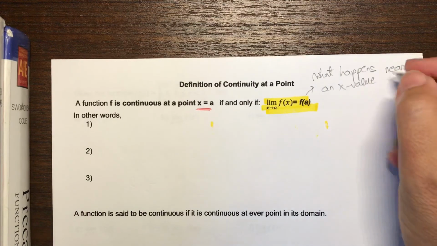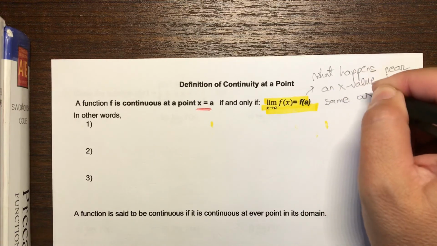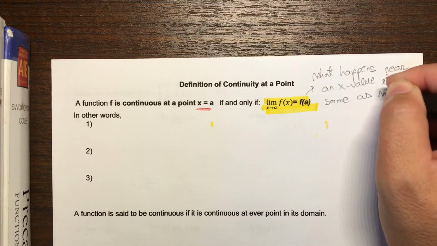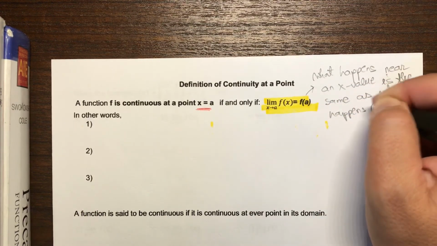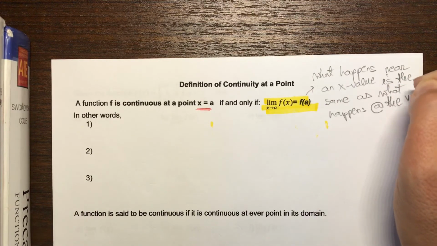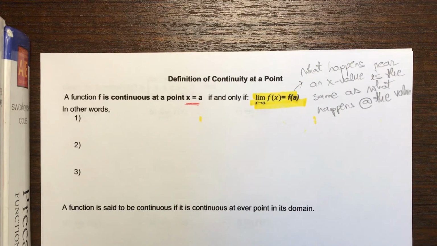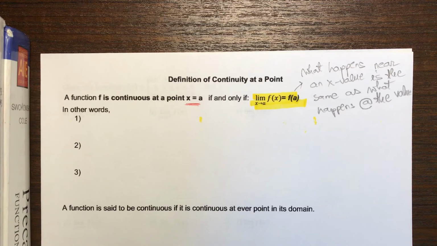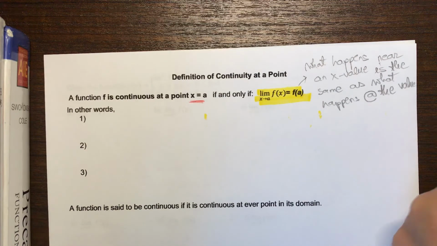What happens near is the same as what happens at the point, at the value. Okay, so that's the definition of continuity. The proper definition actually has 3 parts, so if you were in calculus, you'd be bothered a lot with proving continuity using the 3-part definition. Okay, so I'm just going to tell you what it is.